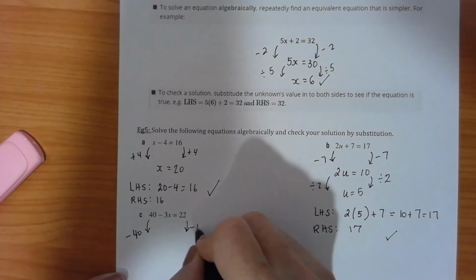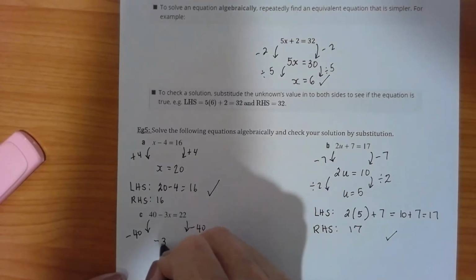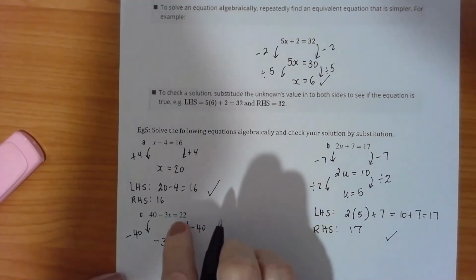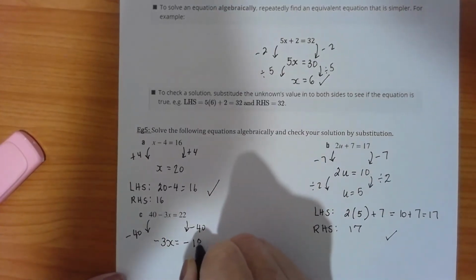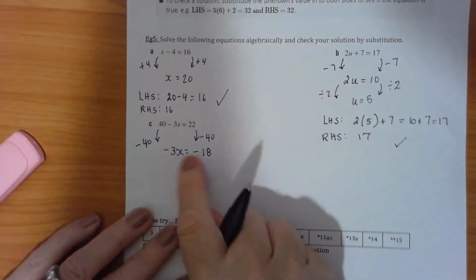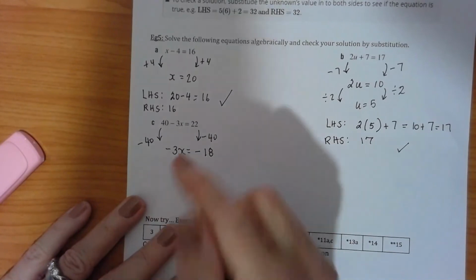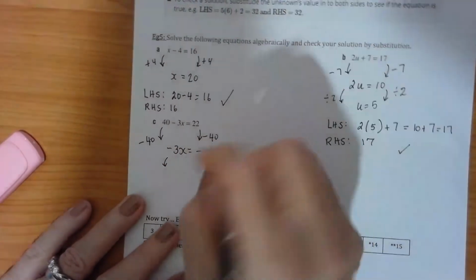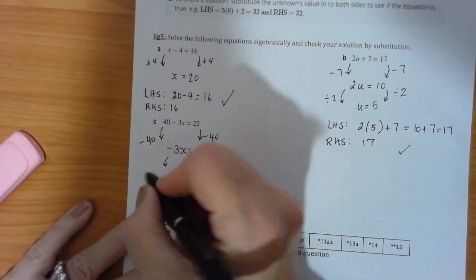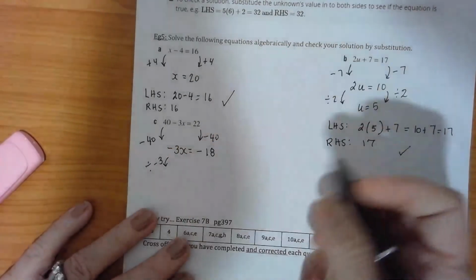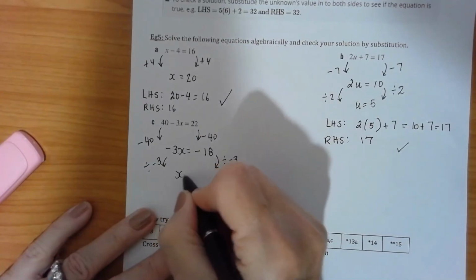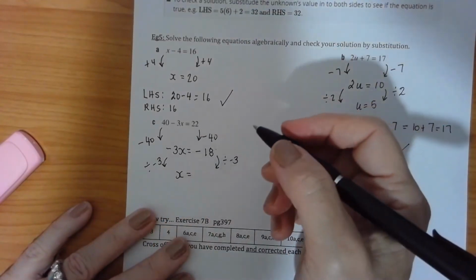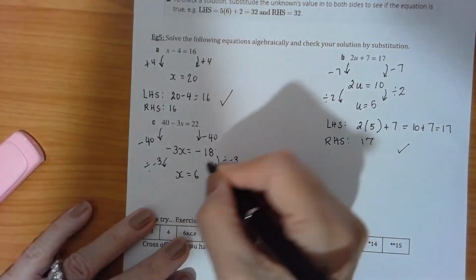Okay, this one, the 40 is positive, so I take it. Take 40, take 40. Now some of you might need to use your calculator. That's fine. 22 minus 40 is negative 18. Do it on your calculator if you have trouble with that subtraction. Now I divide by whatever's in front of the x, and what's in front of the x is negative, so I have to divide by negative 3. Divide by negative 3. X equals a negative divided by a negative is a positive, so I get 6.